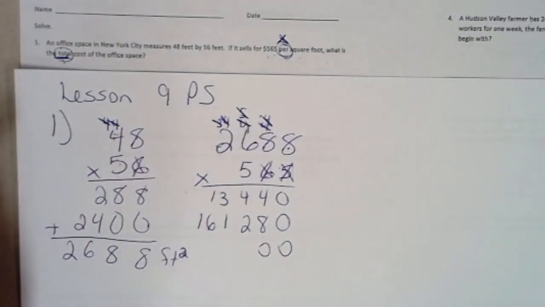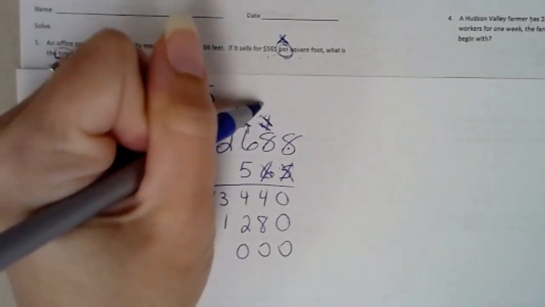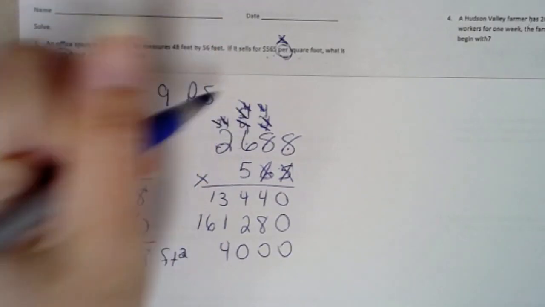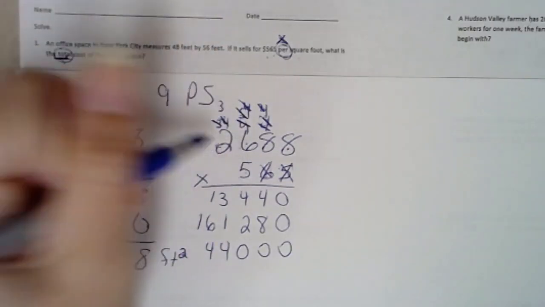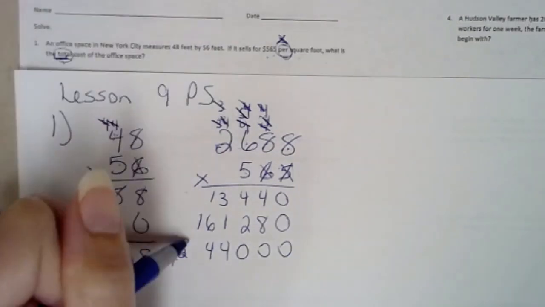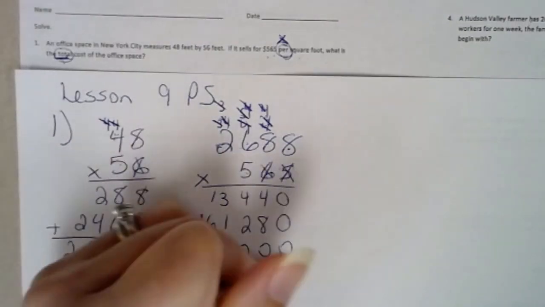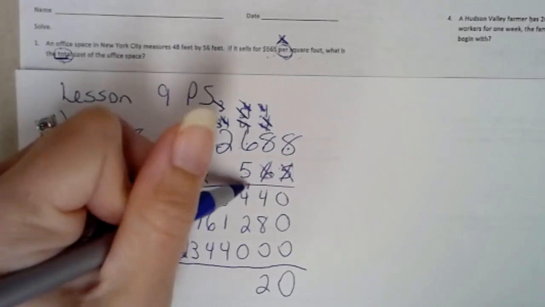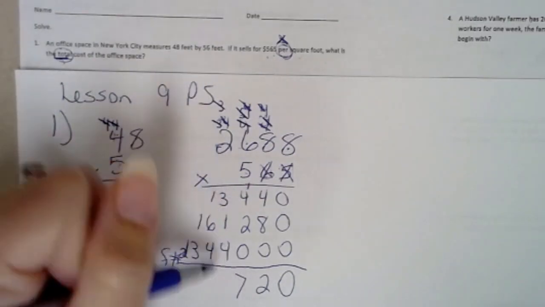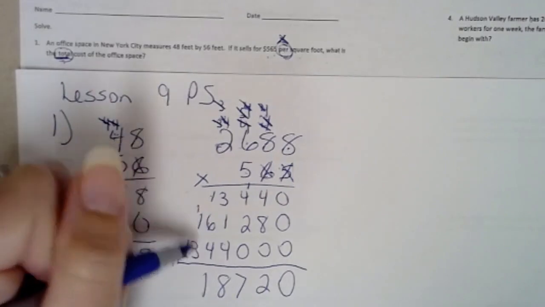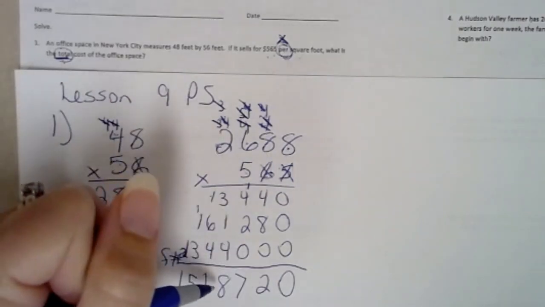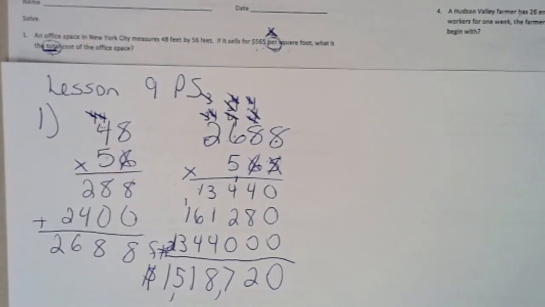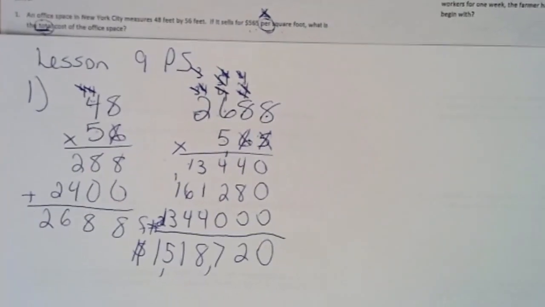5 times 8 is 40. 5 times 8 is 40, plus 4 more is 44. 5 times 6 is 30, plus 4 more is 34. 5 times 2 is 10, plus 3 more is 13. And I kind of went on to my other spot there. We're going to add our partial products. So an office space in New York costs $1,518,720. And that's probably pretty accurate.